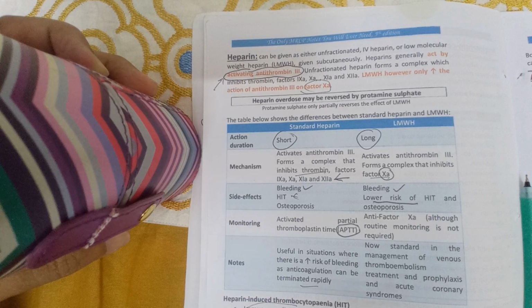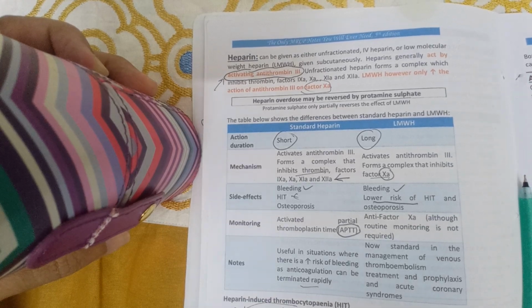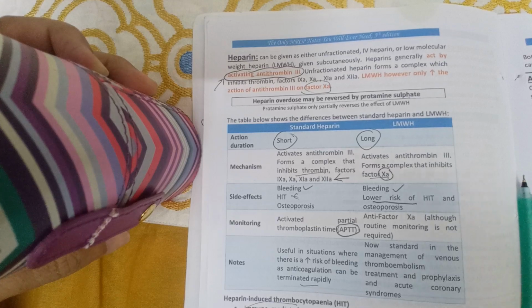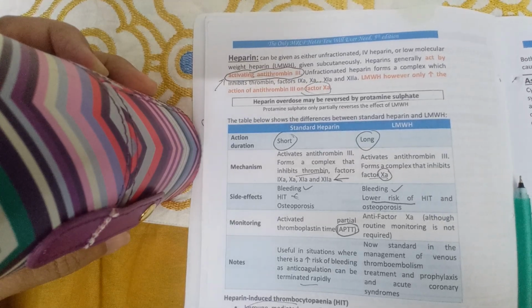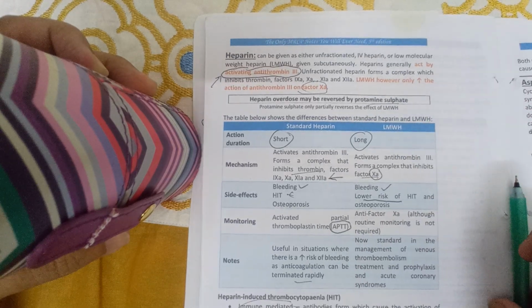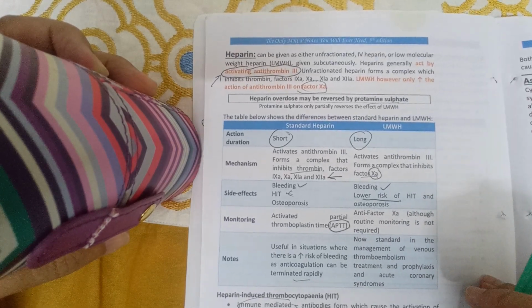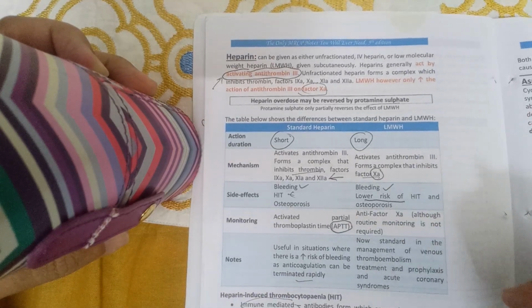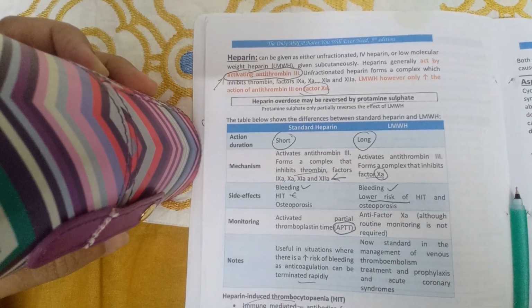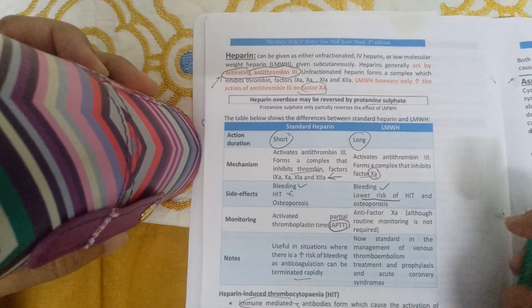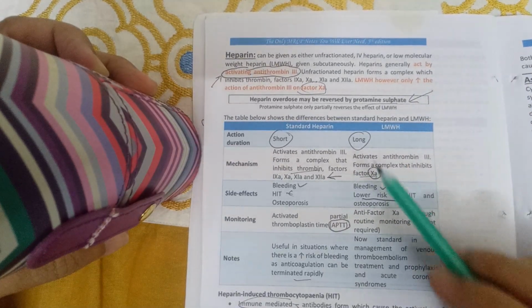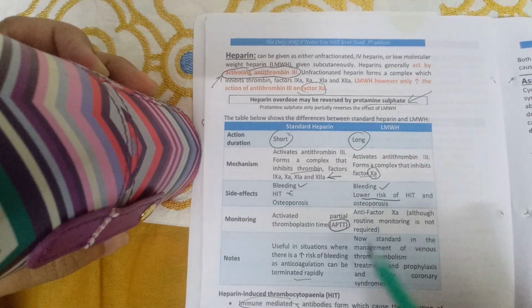Unfractionated heparin forms a complex which inhibits thrombin and factors 9, 10, 11, 12. Low molecular weight heparin, however, only increases the action of antithrombin 3 on factor 10A. So low molecular weight heparin is more specific, and the unfractionated ones are different. Heparin overdose may be reversed by protamine sulfate. It only partially reverses the effect of low molecular weight heparin.